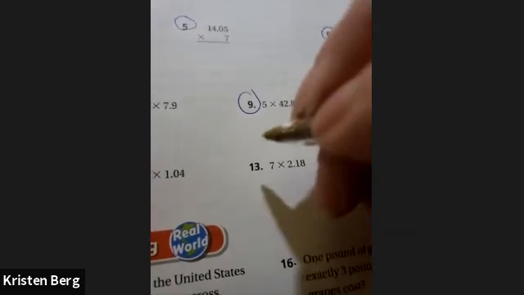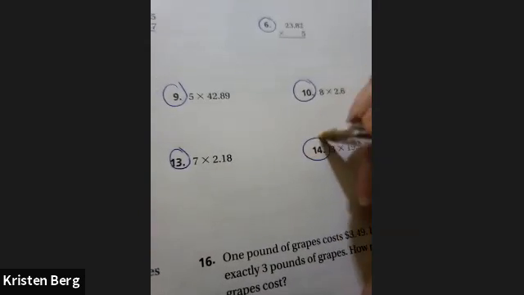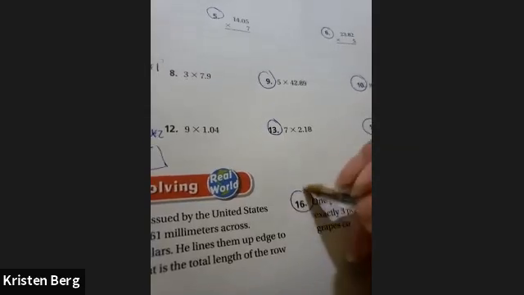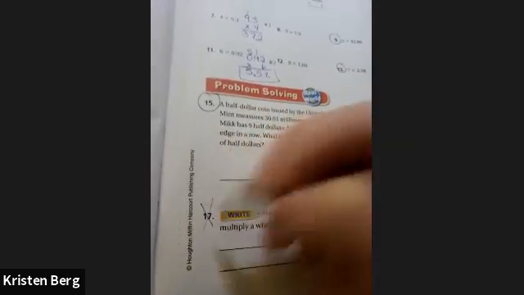All right, so then I'm going to skip that next one. I'm going to do 13 and 14. I'm going to have you do 15 and 16. So those are the ones I want you to do for homework. Cross out 17.